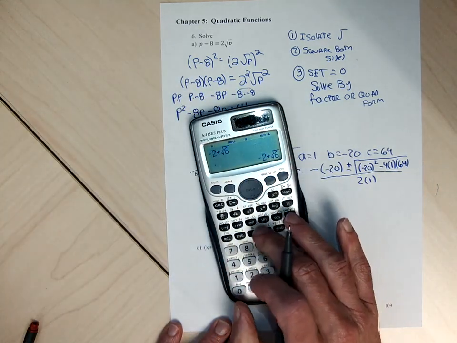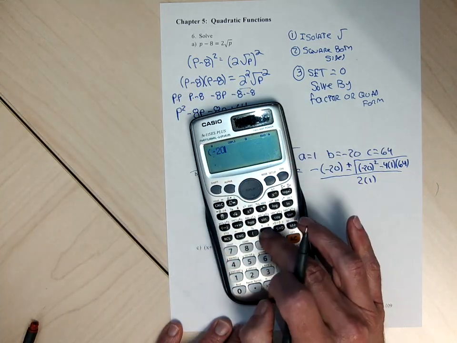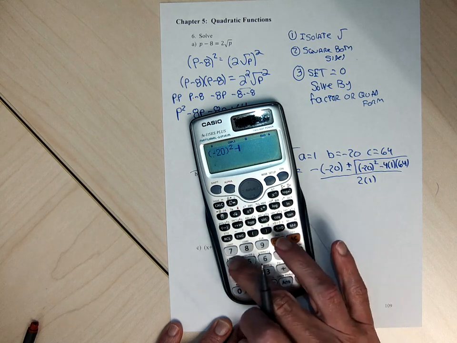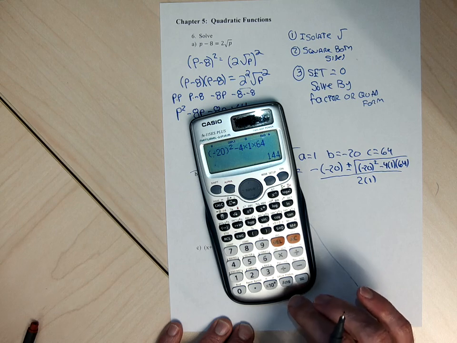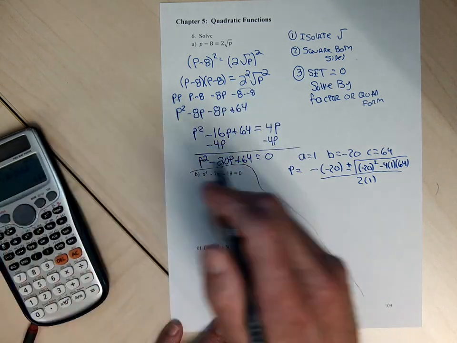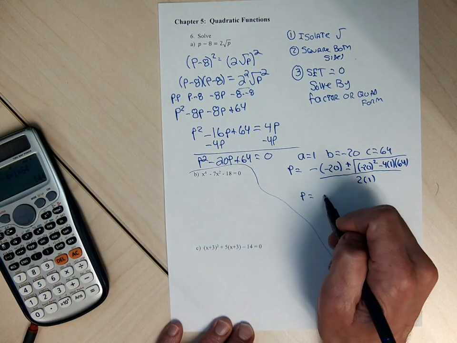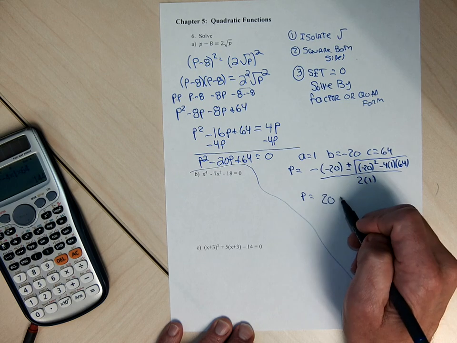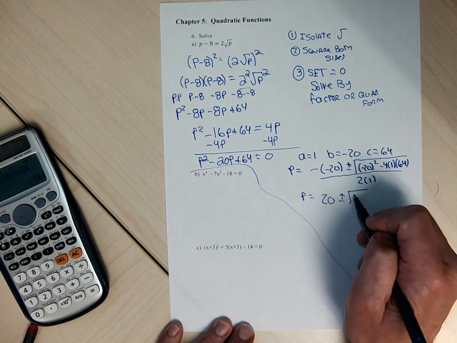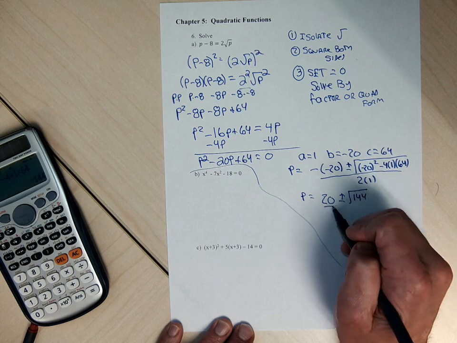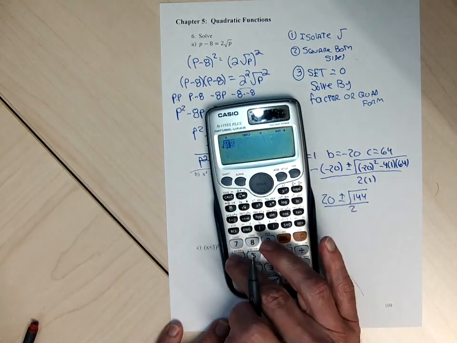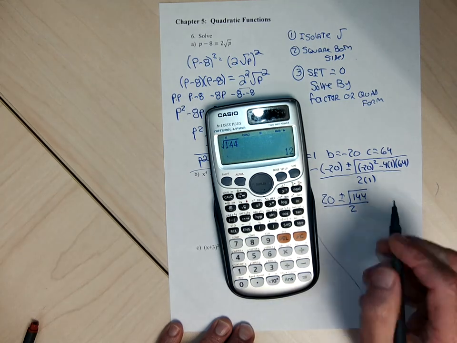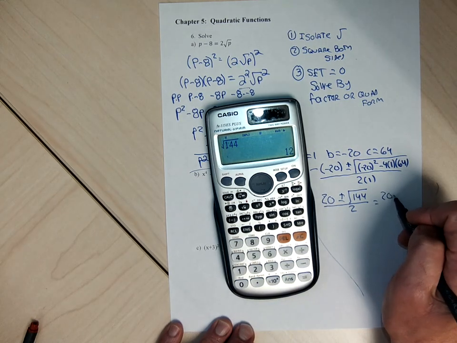Under the radical, I go negative 20 squared minus 4 times 1 times 64. Under the radical, I get 144. So this is going to give me p equals positive 20. That double negative goes positive, plus or minus the square root of 144 over 2. The square root of 144 is 12. So this is 20 plus or minus 12 over 2.